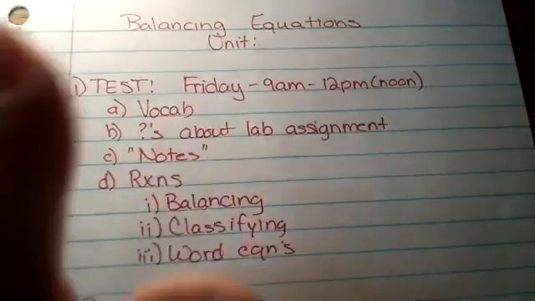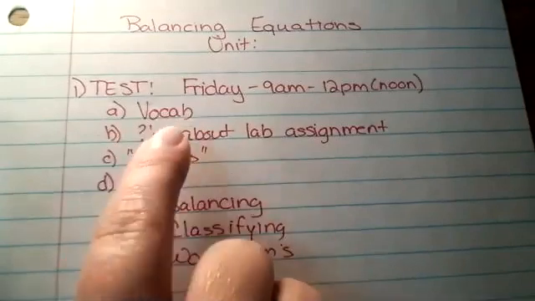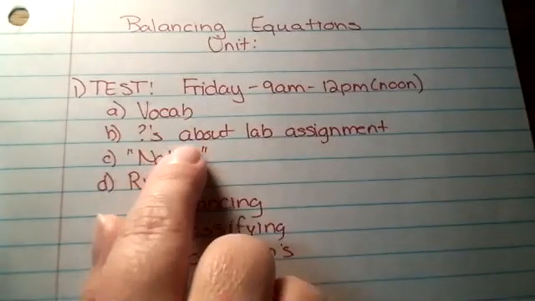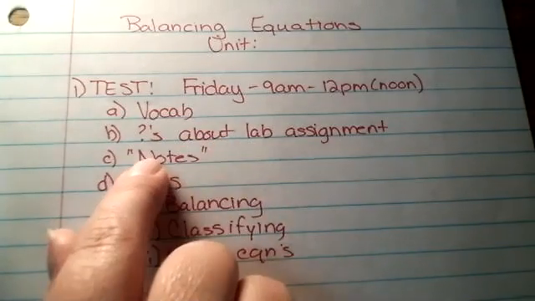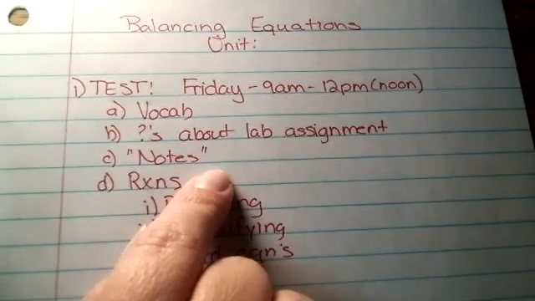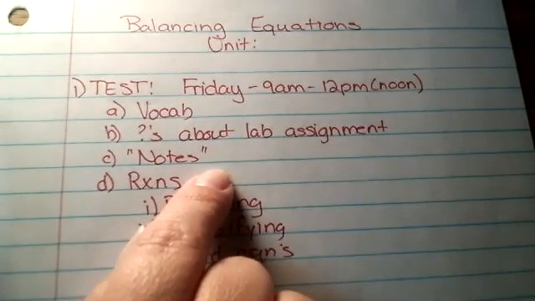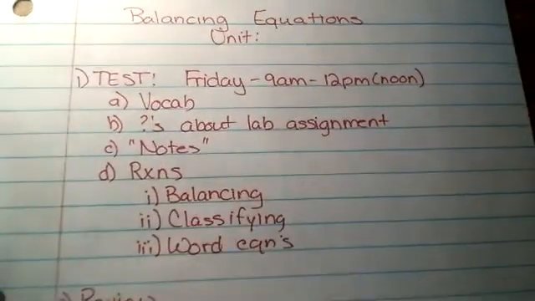These are the topics it's going to cover. You're going to see some fill in the blank with vocab. You're going to see some questions about the lab assignment that you had to complete this unit. There are some questions about the notes, and when I say notes, I'm really talking about classifying reactions, like what type of reaction is this, what type of reaction is that. Then you're going to have a section where you're just doing reactions.